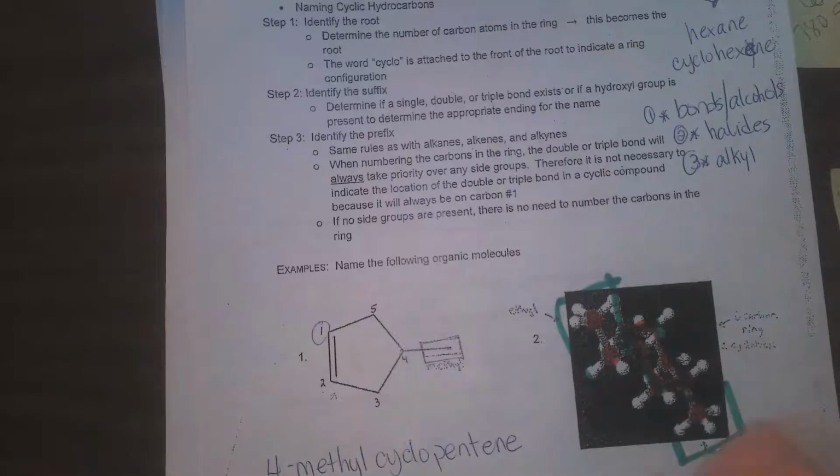So a 6-carbon ring. We have a methyl group, and we have an ethyl group.